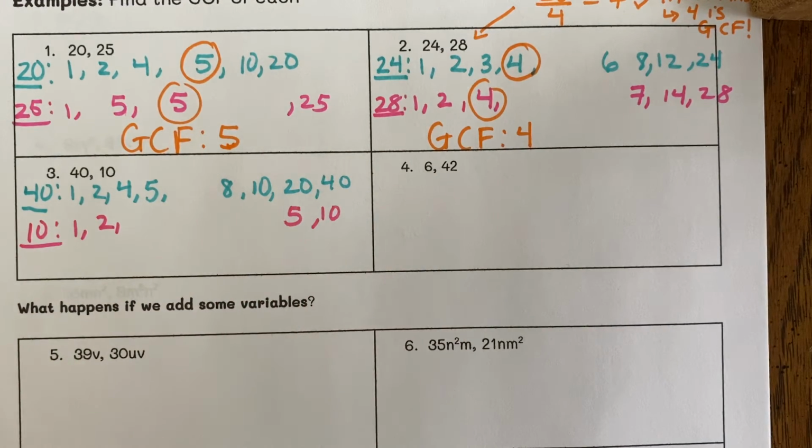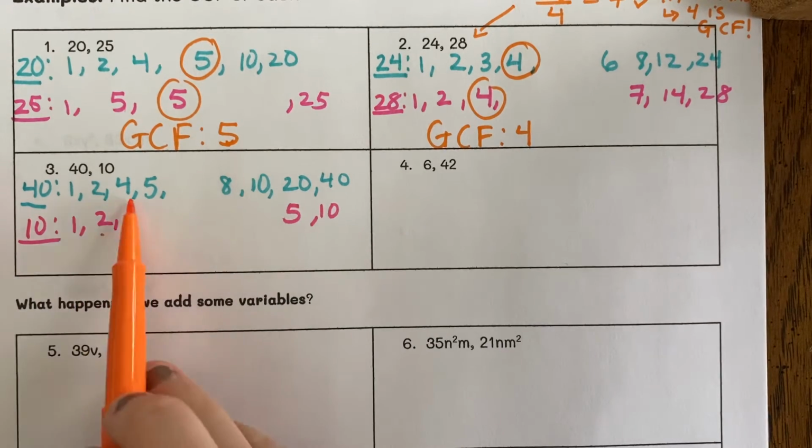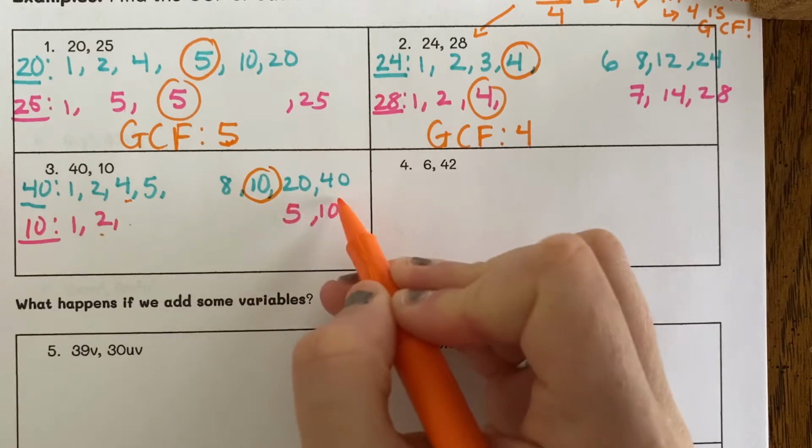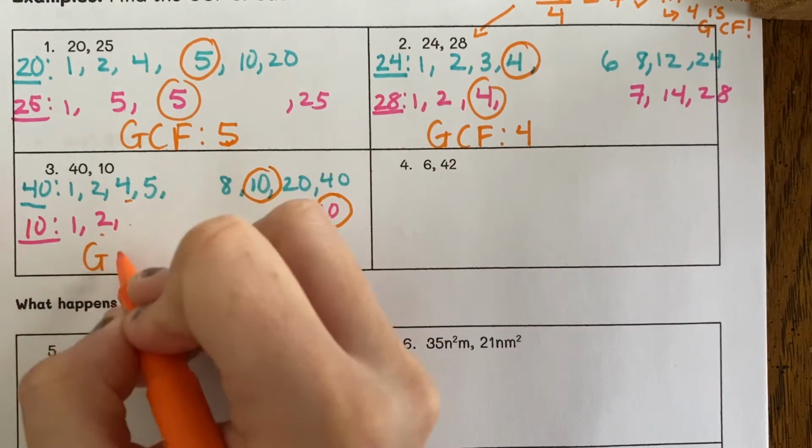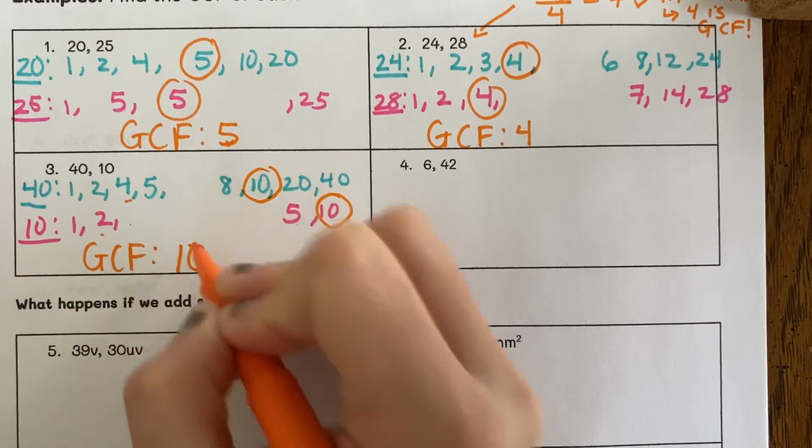So that's it. Let's look at our GCF. They have 1 in common, 2 in common, they have 5 in common. They also have 10 in common. So the GCF here is going to be 10.